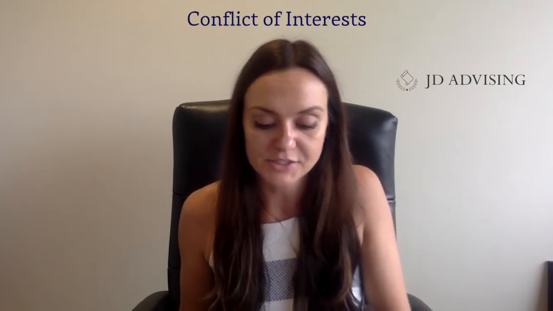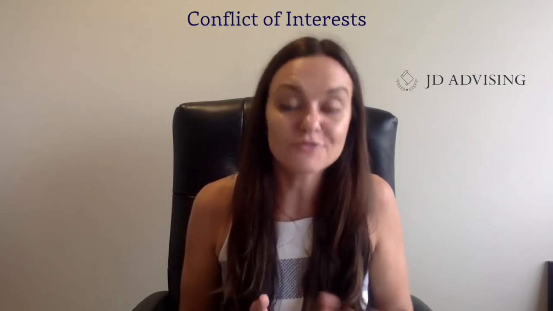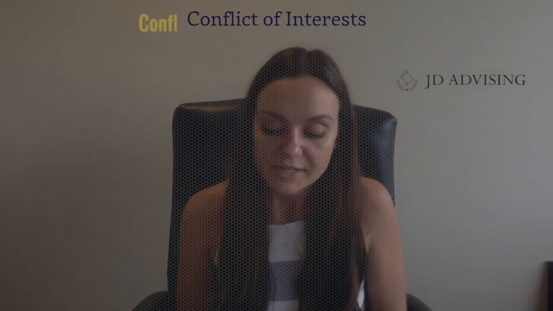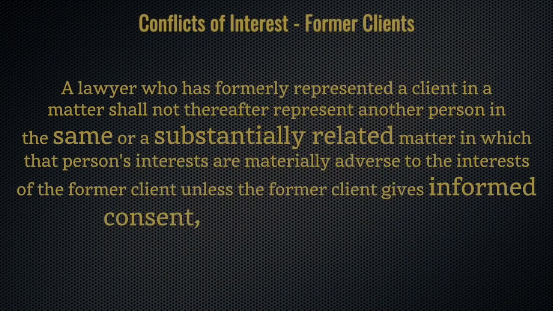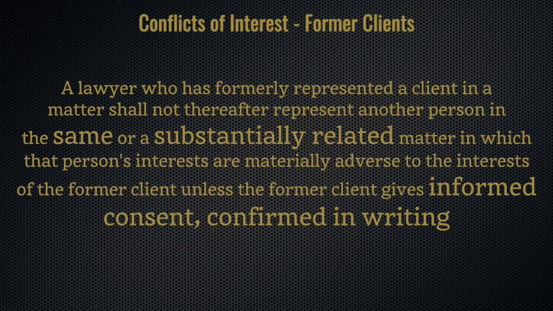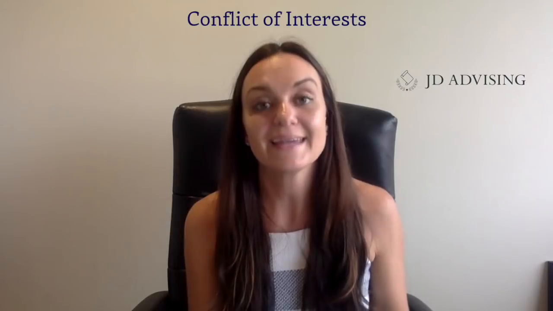The next rule that I want to talk about is our former client conflicts. So the rule says that a lawyer who has formerly represented a client in a matter shall not thereafter represent another person in the same or substantially related matter in which that person's interests are materially adverse to the interests of the former client, unless the former client gives their informed consent confirmed in writing. So just as I mentioned before, pay attention to who must consent and how. Here it's that former client in a signed writing.